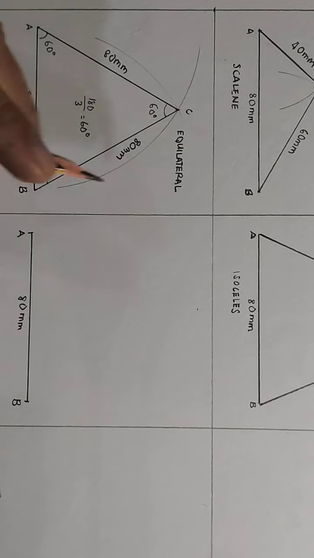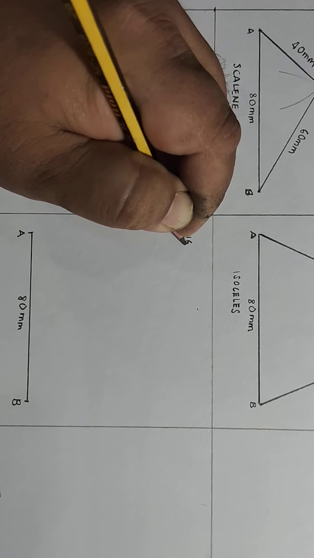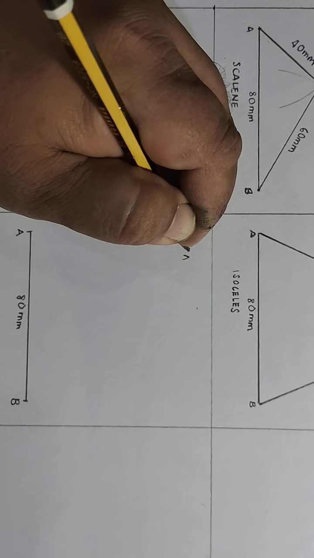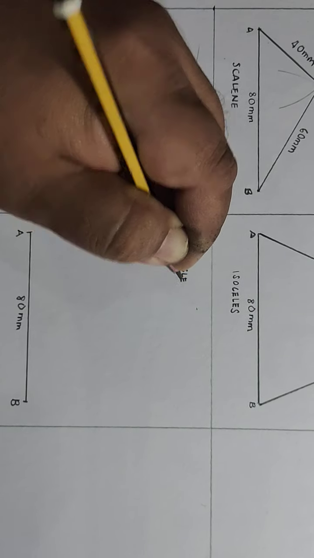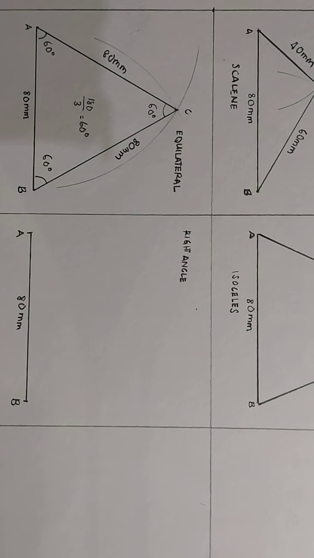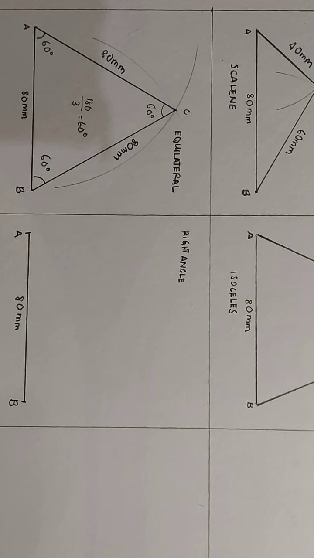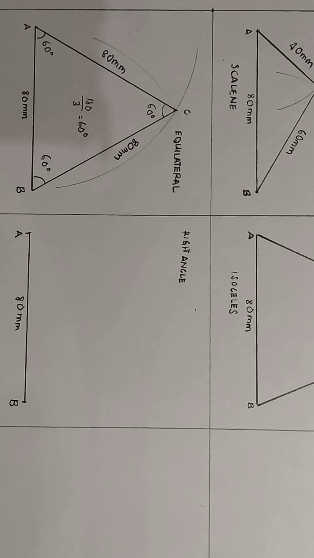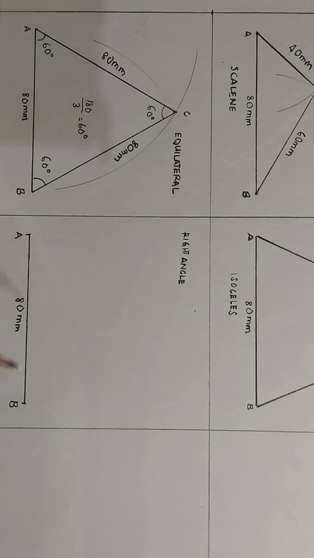What is the meaning of right angle triangle? A right angle triangle is one where one of the angles is 90 degrees. So I want you to put the 90 degrees at B.